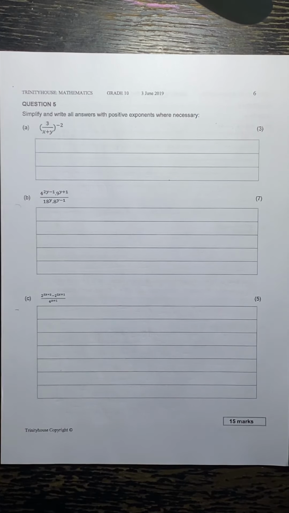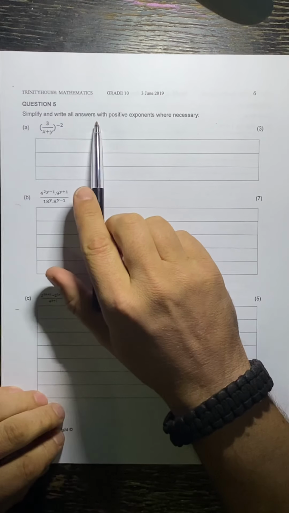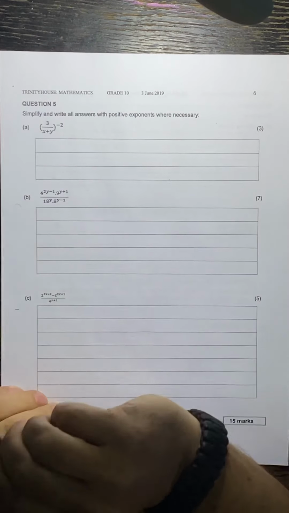All right, grade 10. So I'm going to be continuing with the 2019 paper for you, going on to question 5. Simplify and write all answers with positive exponents where necessary.